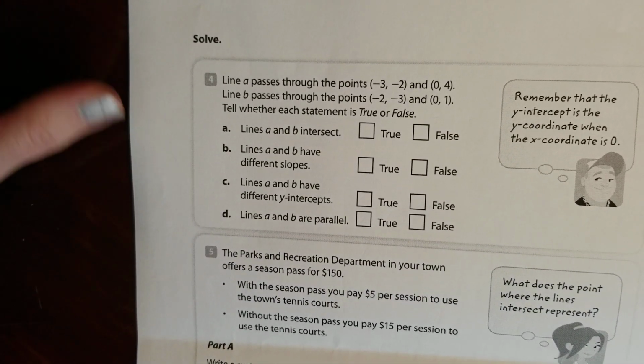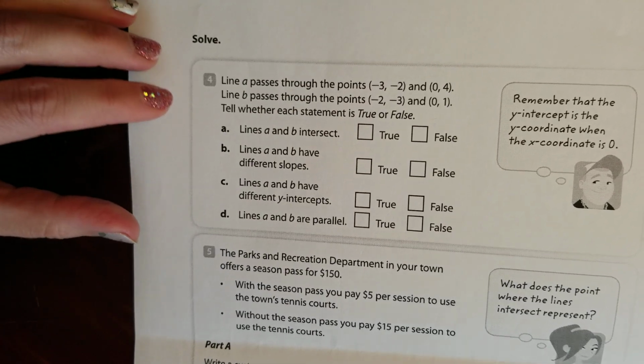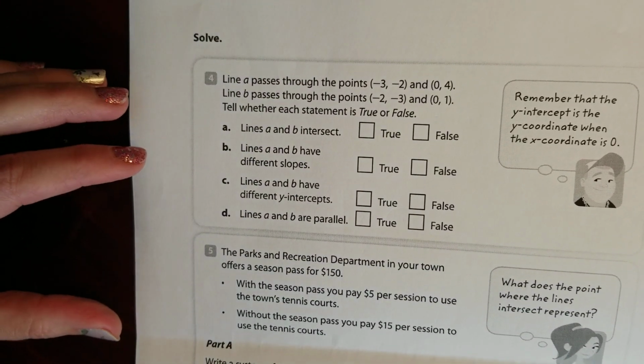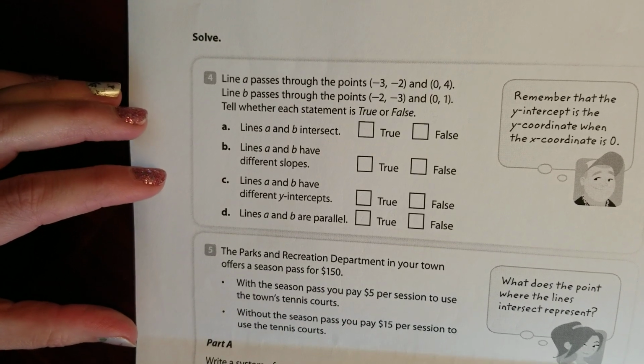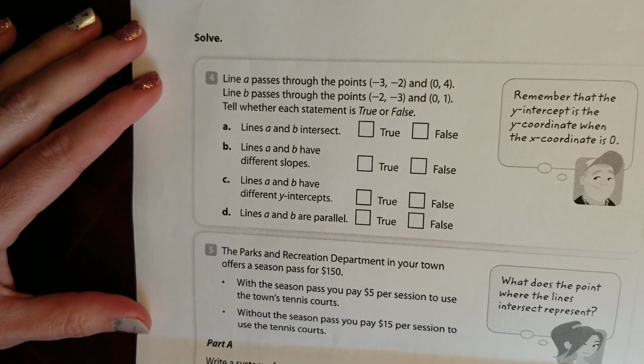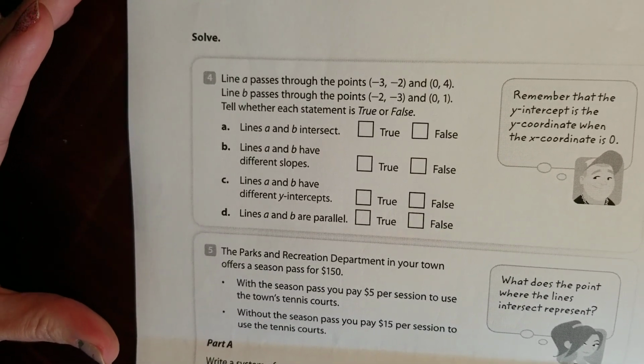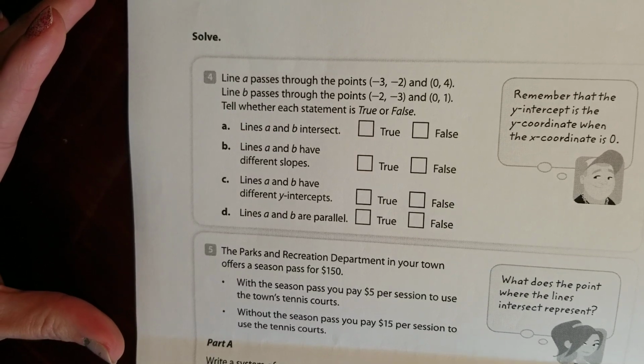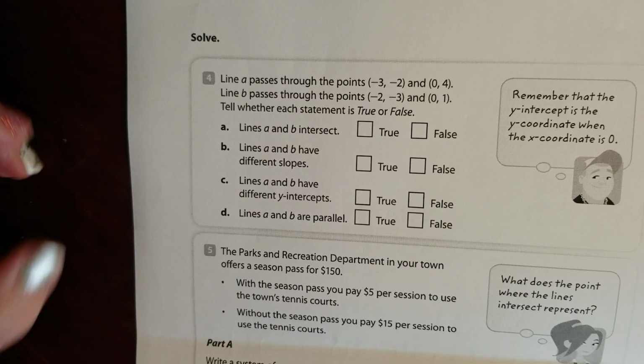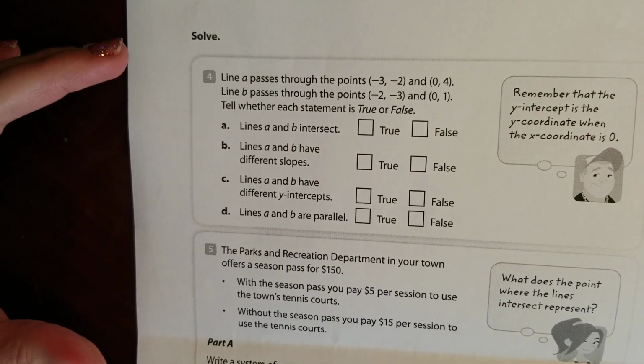Line A passes through -3, -2, and 0, -4. Line B passes through points -2, -3, and 0, 1. Tell whether each statement is true or false. Lines A and B intersect. Lines A and B have different slopes. Lines A and B have different y-intercepts. Lines A and B are parallel.